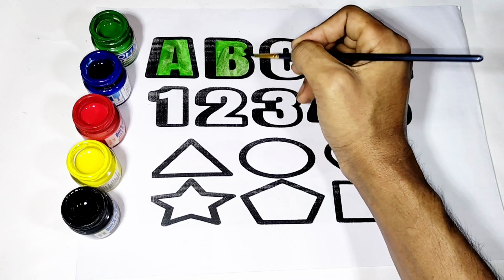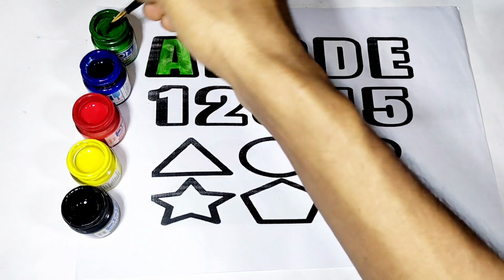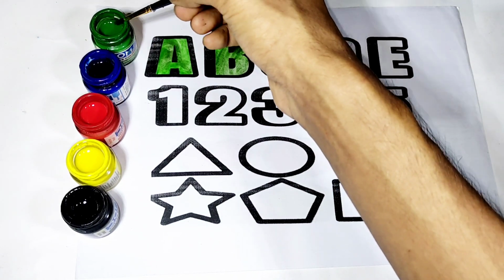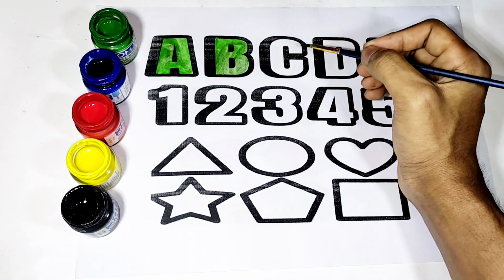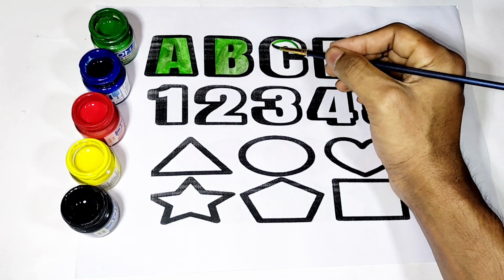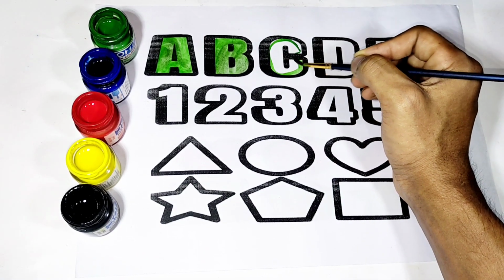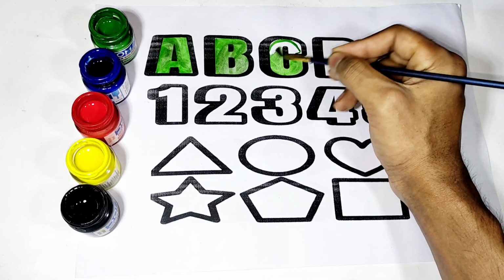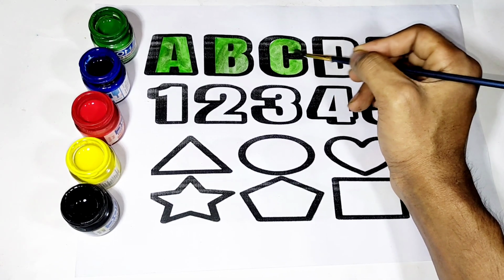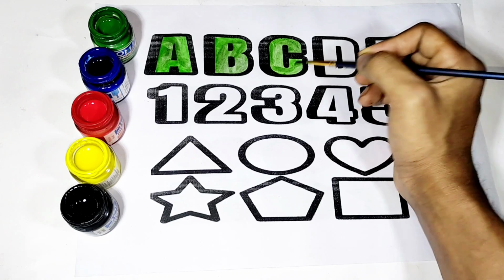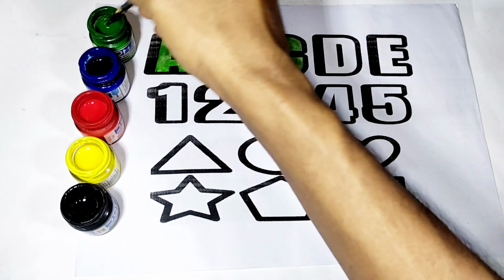The next one is C. C for cow, C for cat. Kids, we are again using green color. C for cow, C for cat, and the next one is D. D for dog, D for doll.